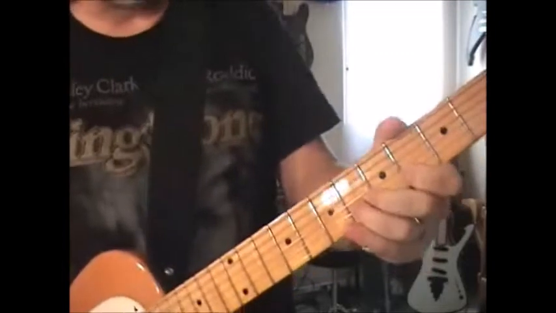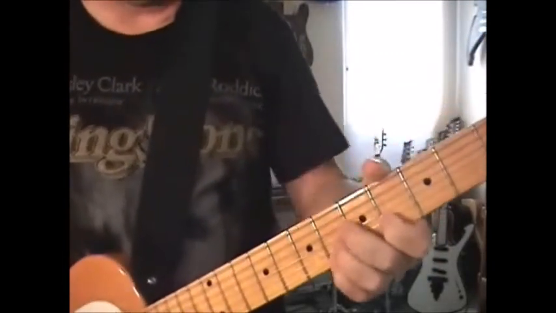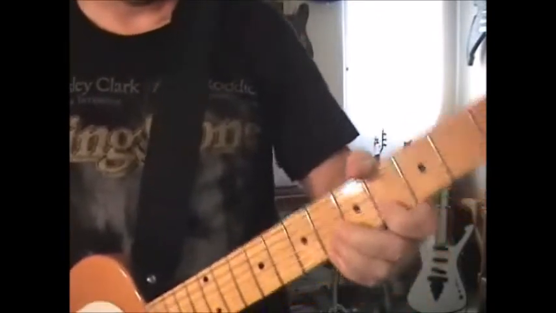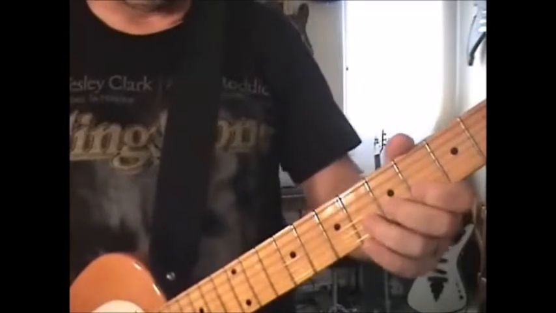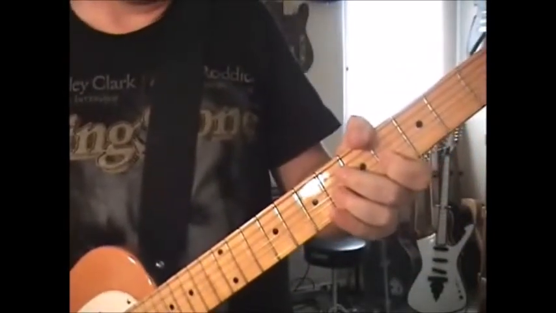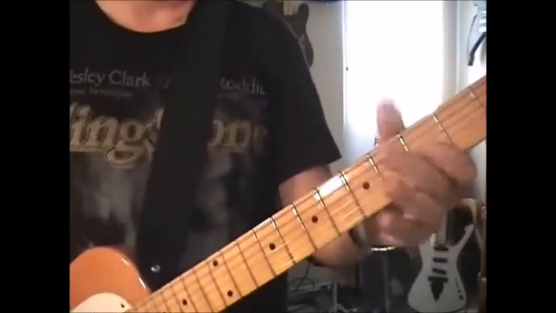So you might as well use that bend that you were already doing so it doesn't sound like you're chasing it. Instead of resolving on the C, which you don't want to be doing now in the key of G, you just might as well take that F note and bend it up to your G. That will sound very smooth. That's a great transition. So G.